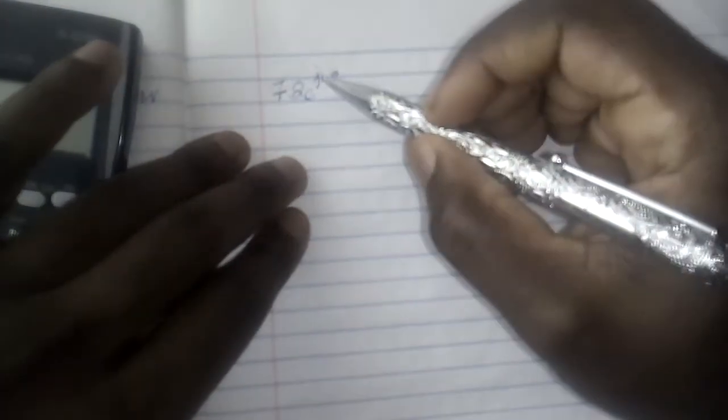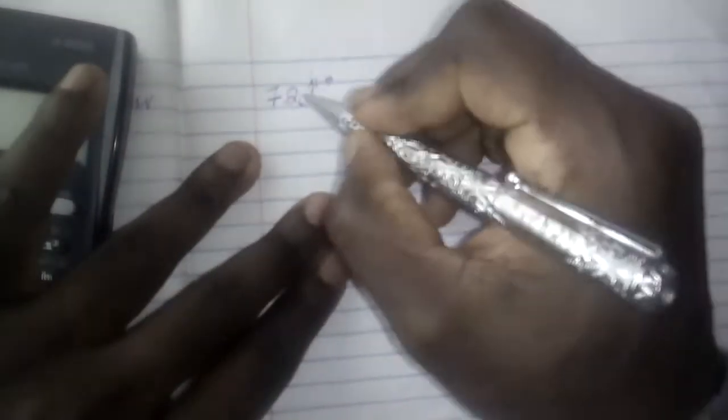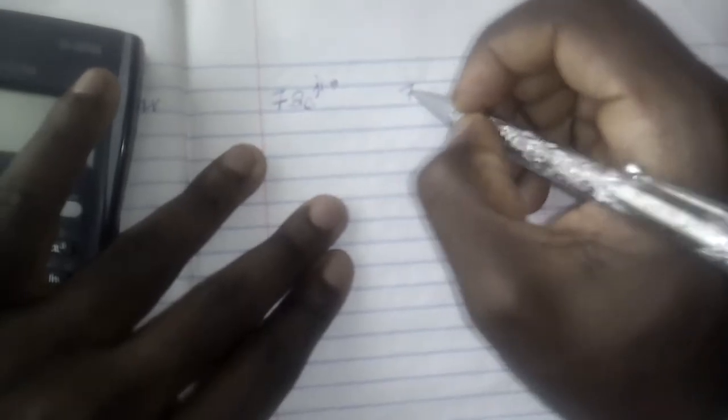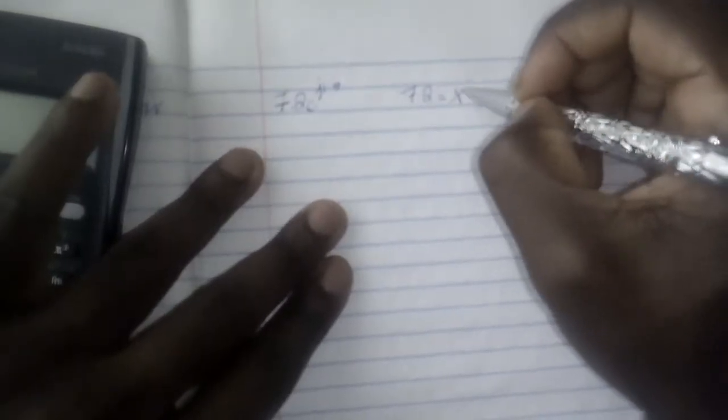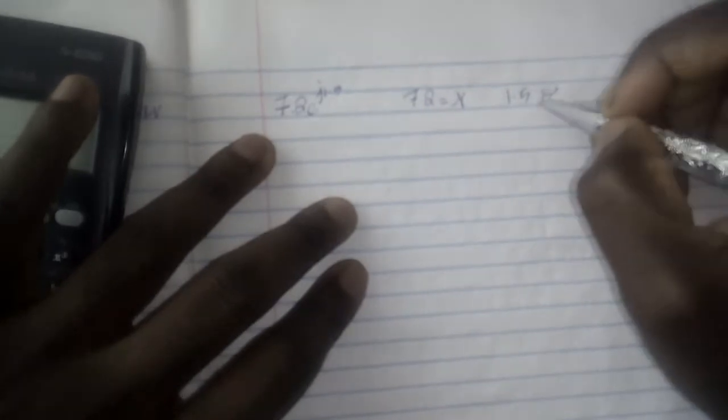We have this one and we need to convert it into rectangular form. So what we know from this is that 7.2 is the modulus and that 1.5 is the argument.